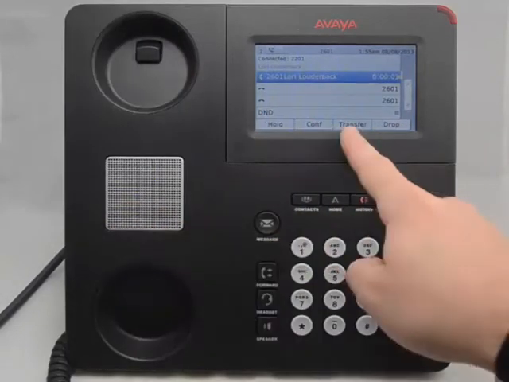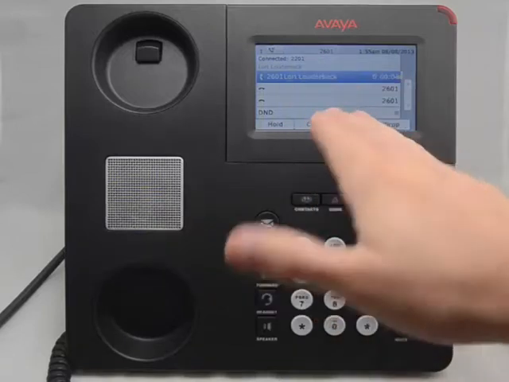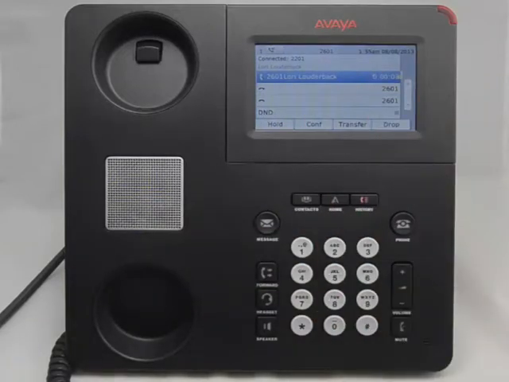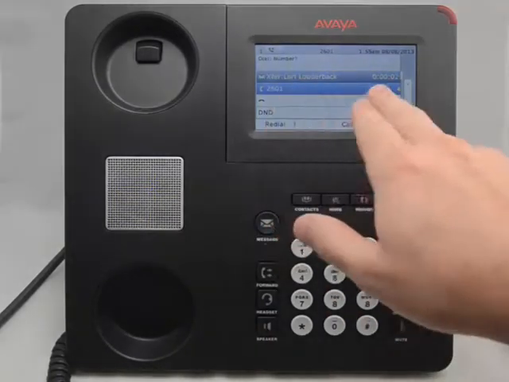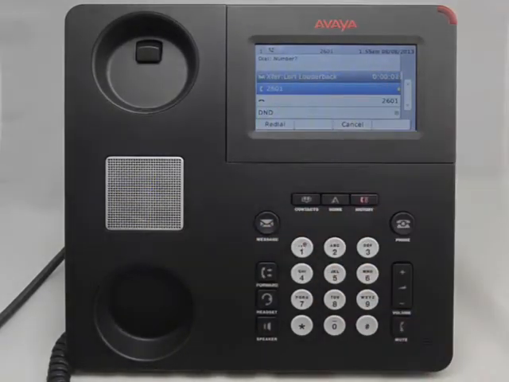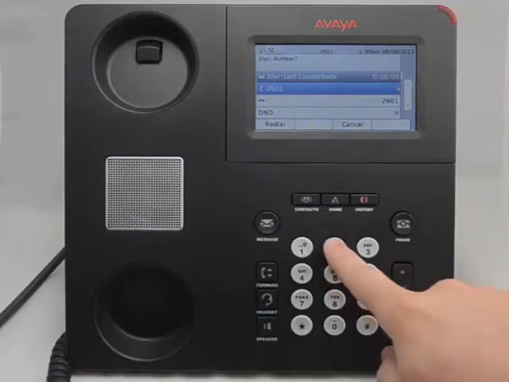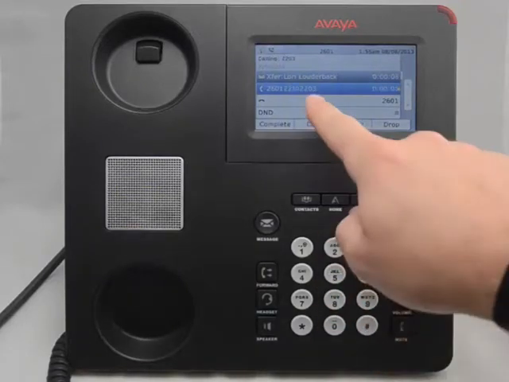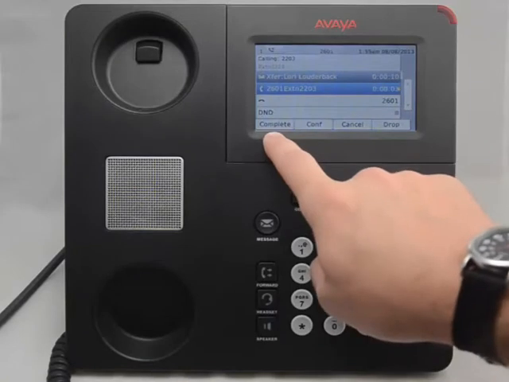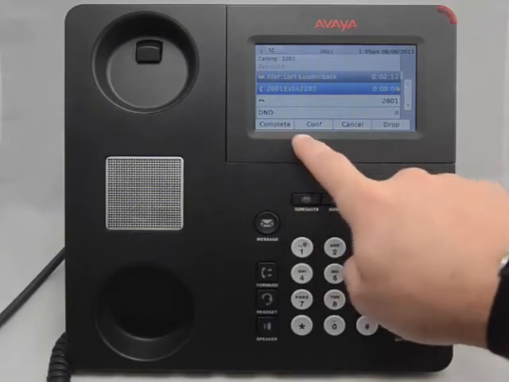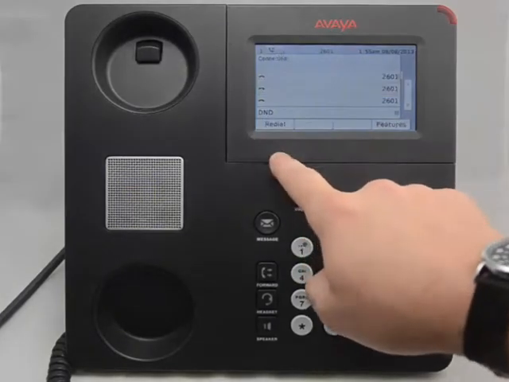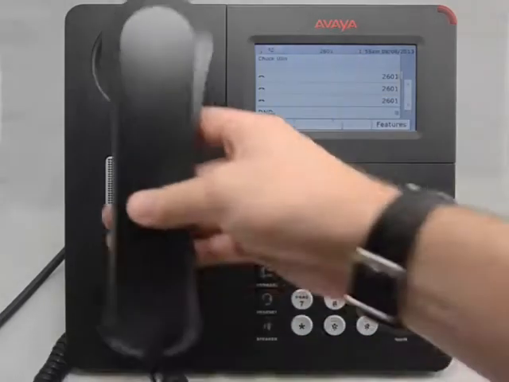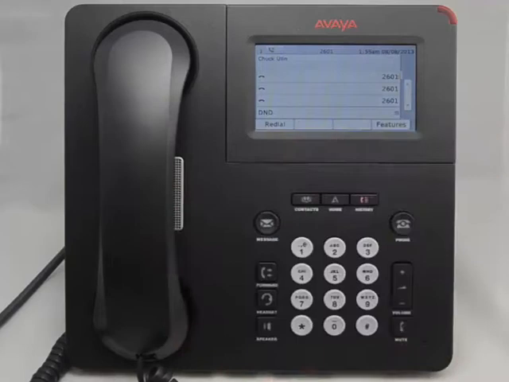Last but not least, we have transfer. So let's say I'm on a call with Lori and I need to transfer her to another extension. I would simply click the transfer button. The phone is going to ask me which extension or which number I want to transfer to. Simply type that in. And then you complete the transfer by tapping the complete button. You can also cancel that if you typed in the wrong extension or something like that. But let's complete it. It shows you that my phone is no longer connected to another phone and Lori's been sent to 2203.